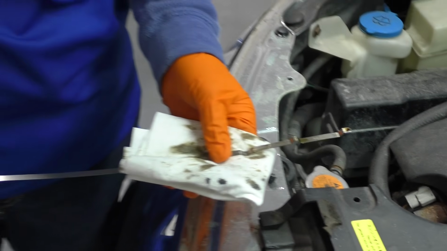No oil on the dipstick. Well, now we know why this code is there. So let's diagnose it, find out where the oil's going and what problems it's causing.